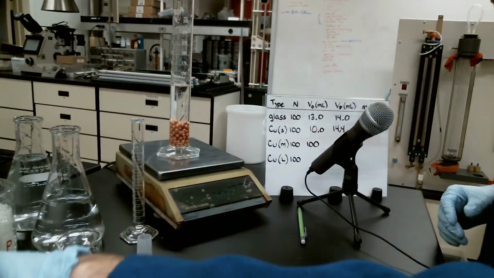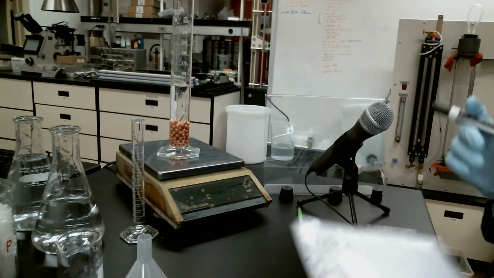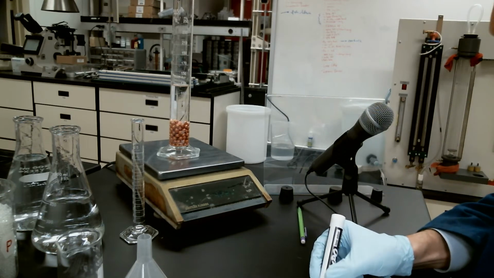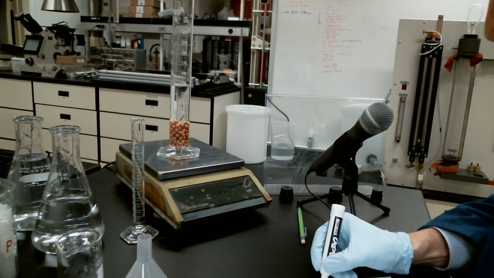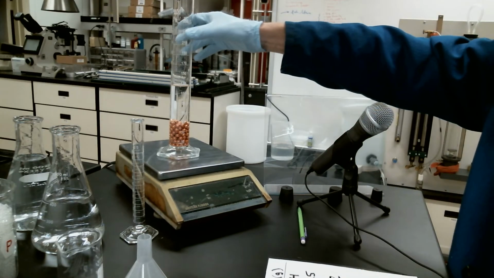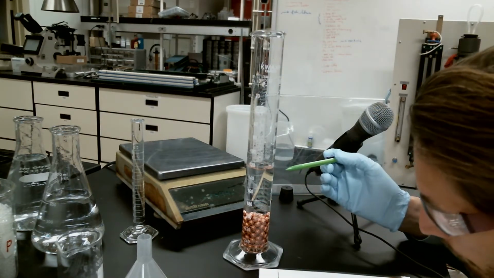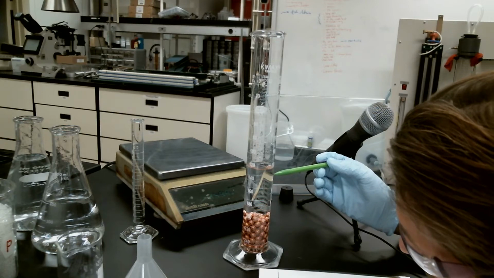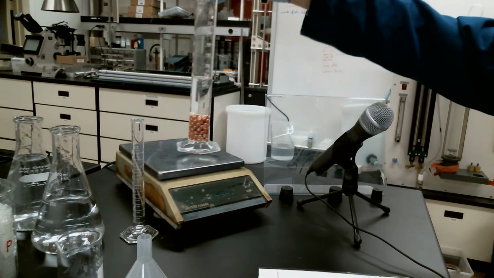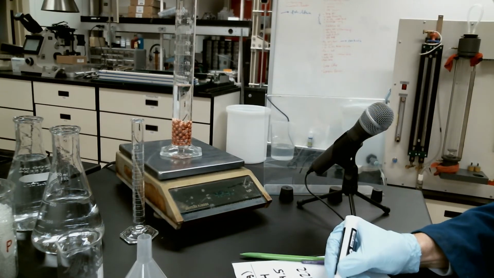There's our 100 medium-sized copper spheres. The mass that we're measuring on the Mettler is 42.3. Oh, we just went to 42.2. And let's take a look at the volume displaced on here. We're up to 128 milliliters on that one. So we'll take 128 milliliters on here.